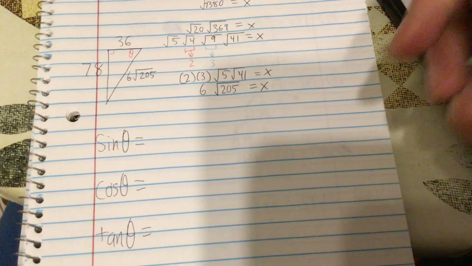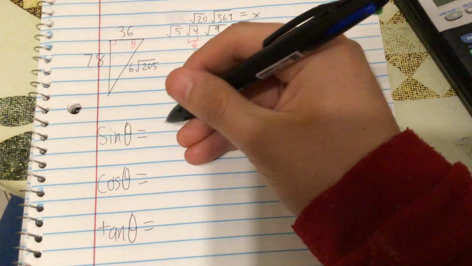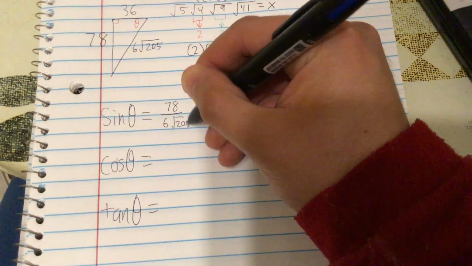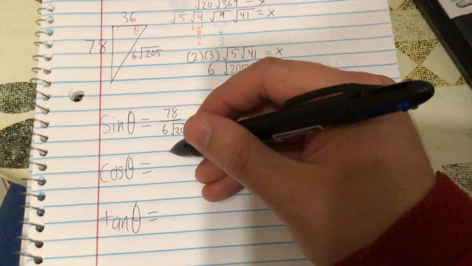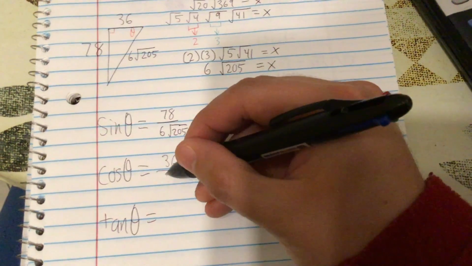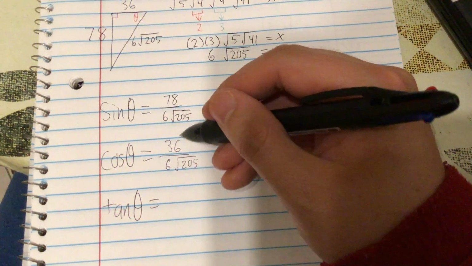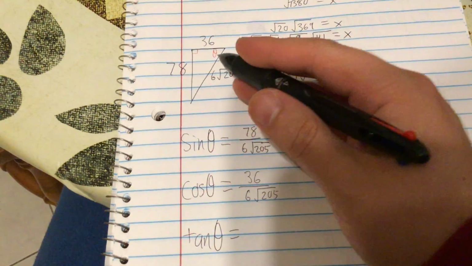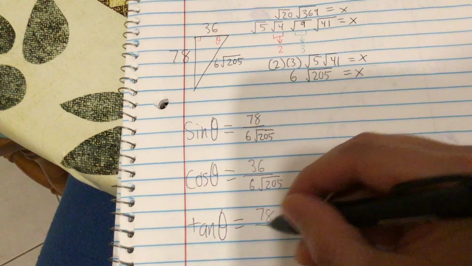All right. So that's going to be 78 over 6 radical 205. The cosine of theta, 36 over 6 radical 205. Hey, if I simplify that fraction, that's going to be 6 over the square root of 205. The tangent is going to be the opposite over the adjacent, so that's going to be 78 over 36.